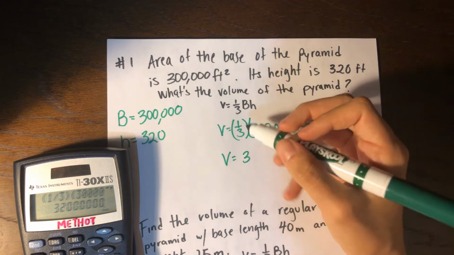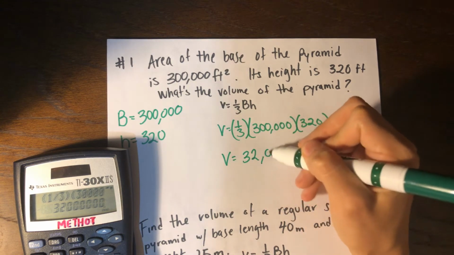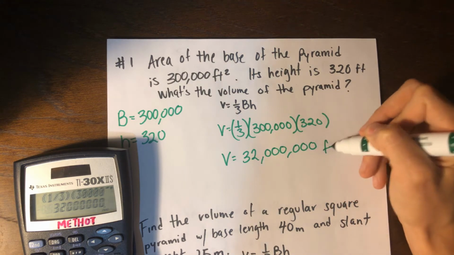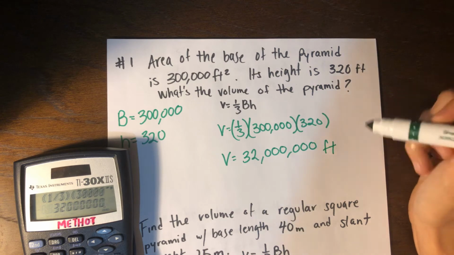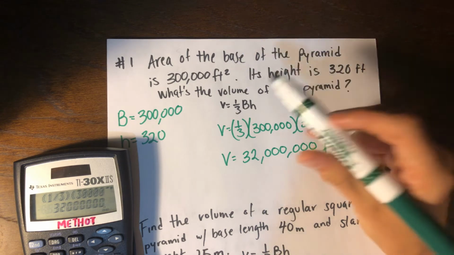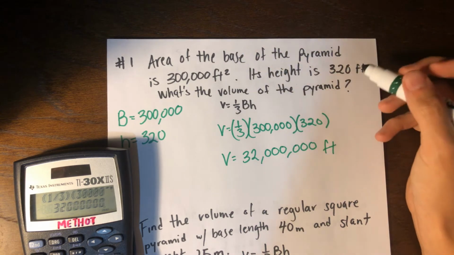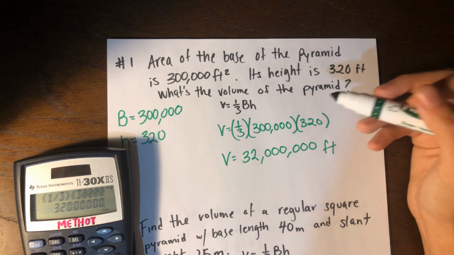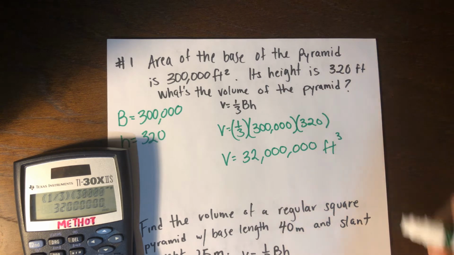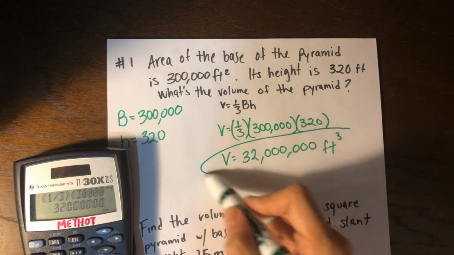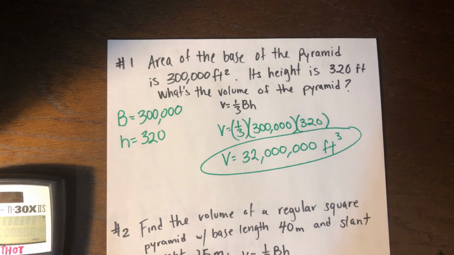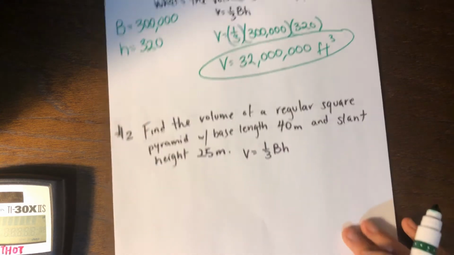We're given 32 billion feet, and the units: I have feet squared times feet, so it's not 2 times 1. When we do feet times feet times feet, it's actually going to be cubed. So that is our answer. Big number. I'm going to clear my calculator. Let's go to the next problem.